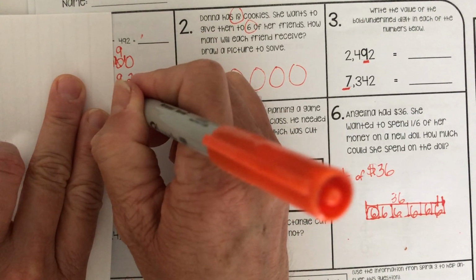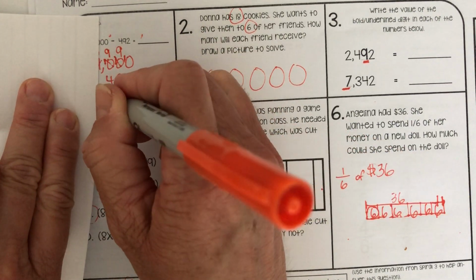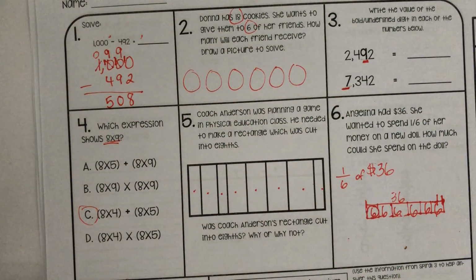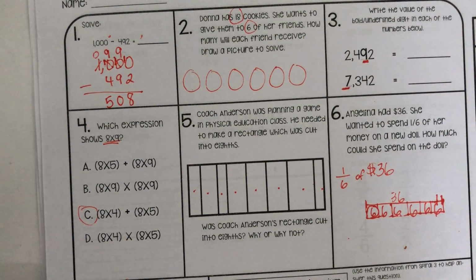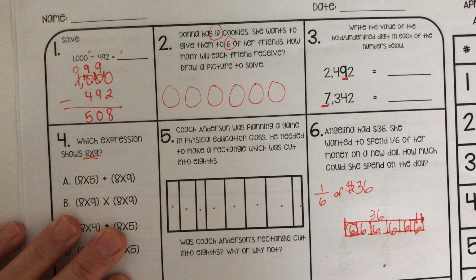9 minus 9 is 0. 9 minus 4 is 5, and 0 minus nothing is 0. So 508. Okay, 18 cookies, and you want to give them to 6 friends.